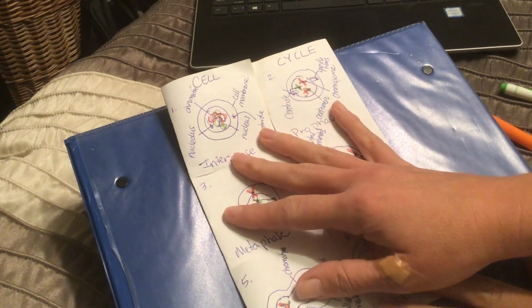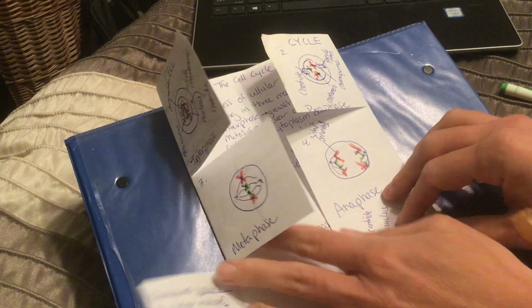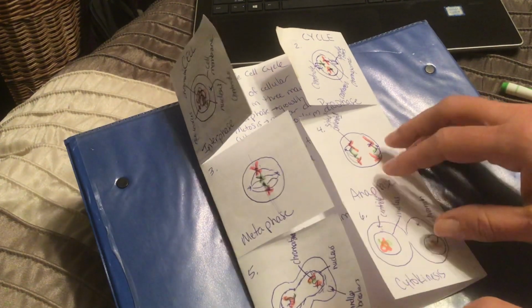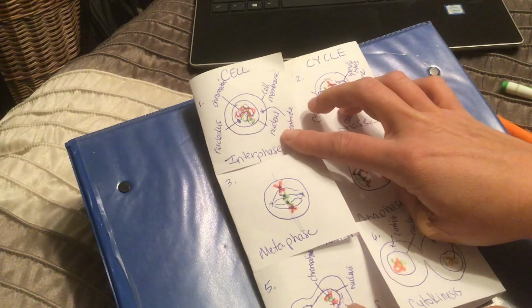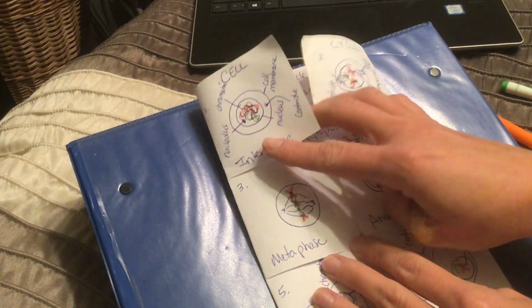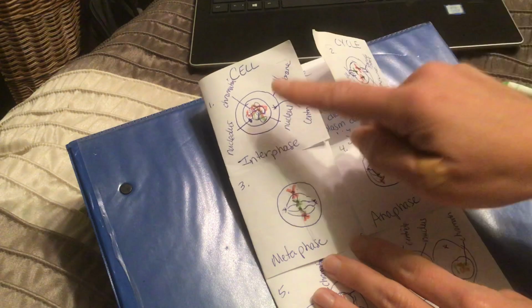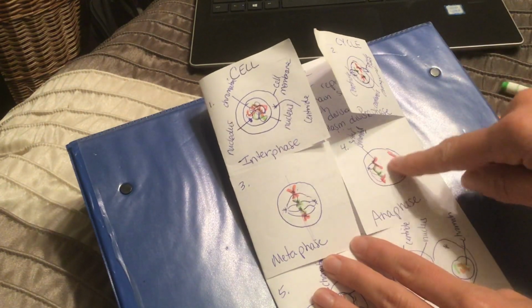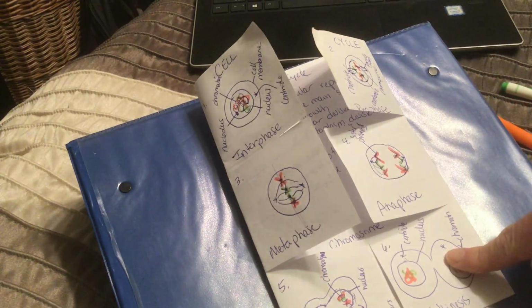Okay, our last cell cycle foldable video, I promise, we're almost done. I did go ahead and cut each of these 6 steps out. So now I have a flap where I have a description and a picture of each of the steps of the cell cycle. I have interphase, prophase, metaphase, anaphase, telophase, and cytokinesis. Inside I've got their descriptions.